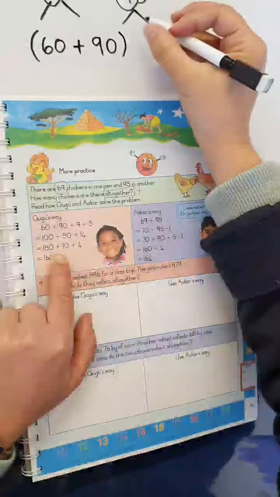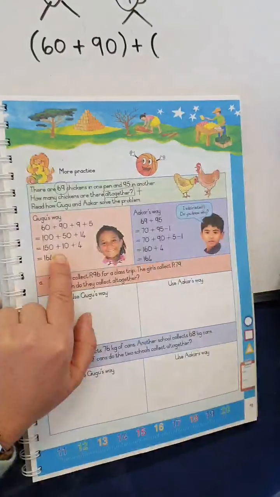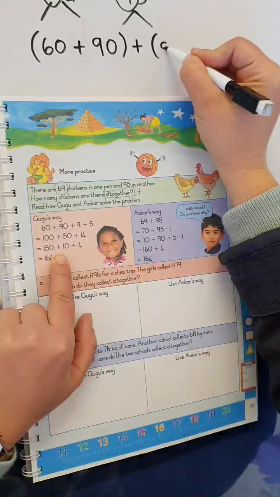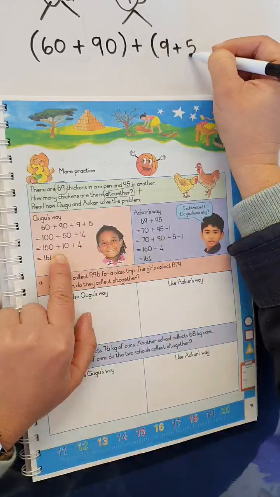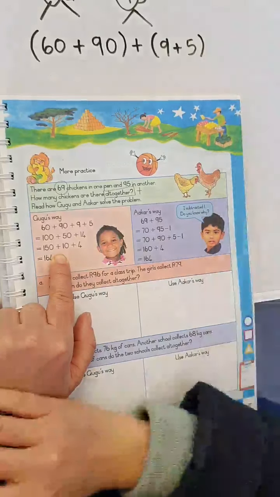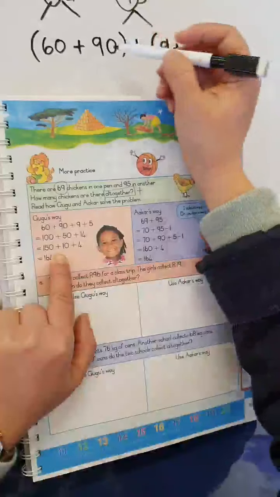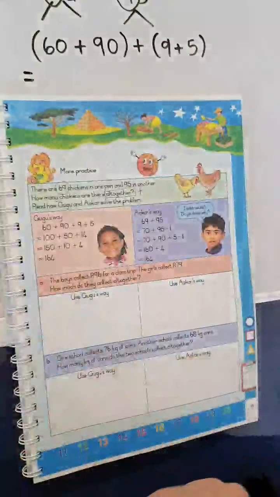So we're going to get that answer and then we're going to plus that answer with the units. 9 units stays 9. 5 units will also stay 5. Okay, that's what she did. So she first got the answer for 60 plus 90.